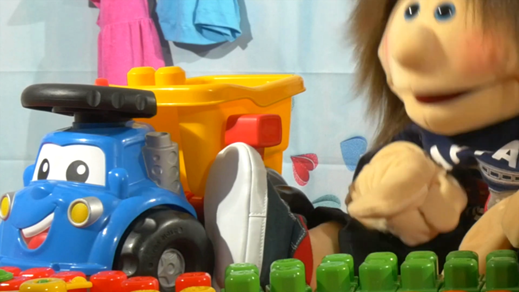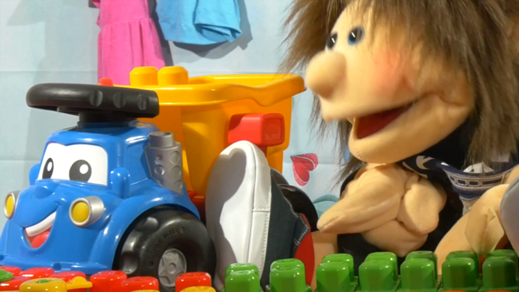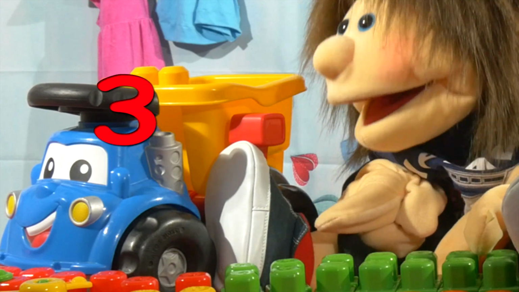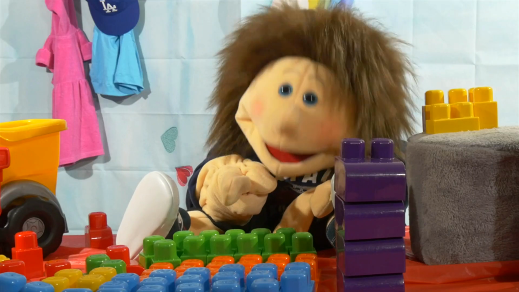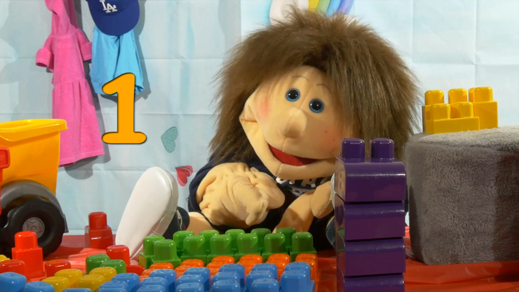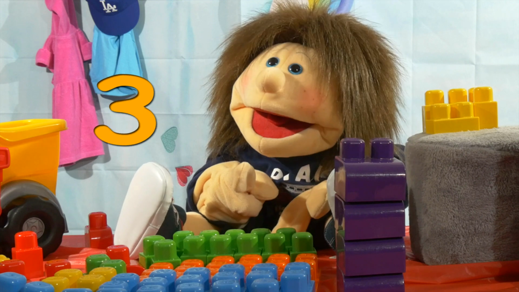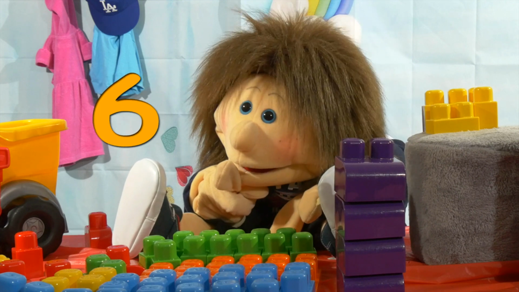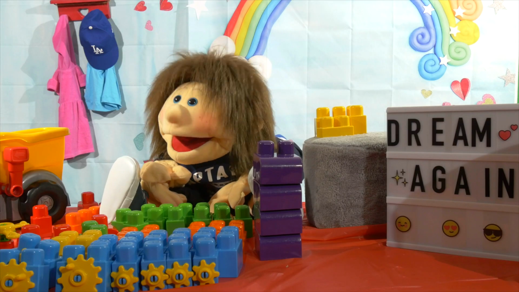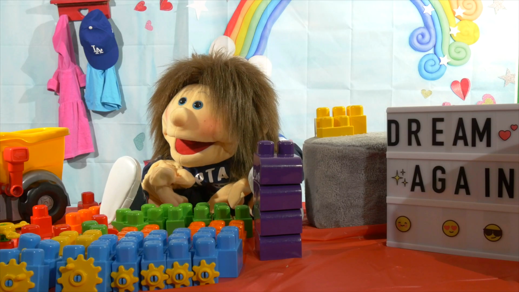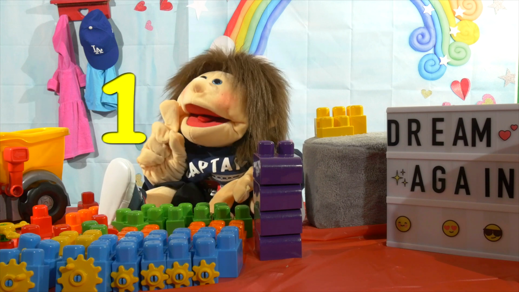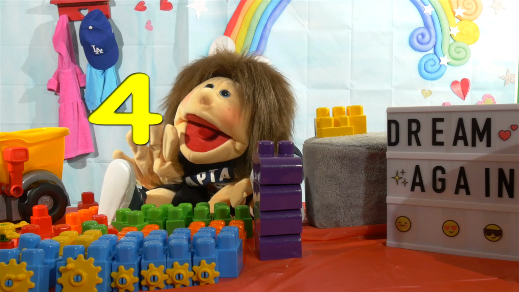So let's look at the red blocks. Okay, so right over there we have 1, 2, 3, 4. So now how about we do the orange ones? So those are a 4 block set. It's 1, 2, 3, 4, 5, 6. Wow, so we have 6 of a 4 block set. So do you see the yellow ones over there? The yellow ones, we only have 4 individual pieces. That's 1, 2, 3, 4.